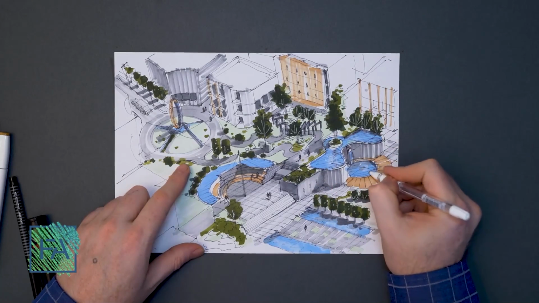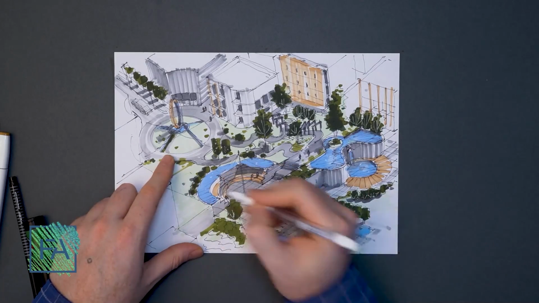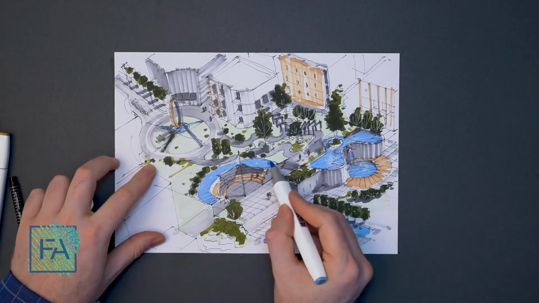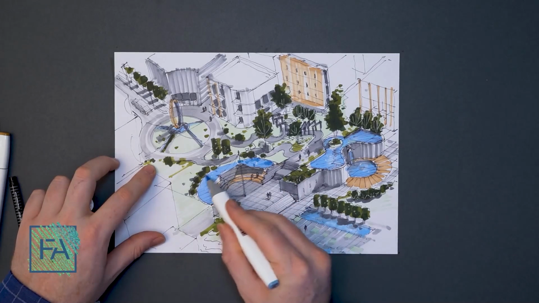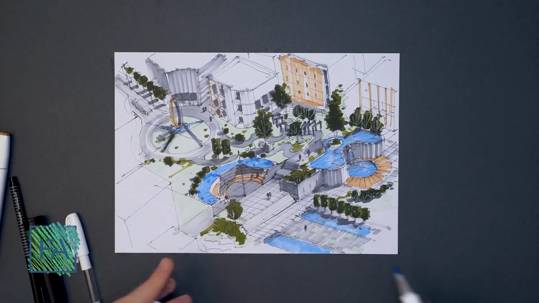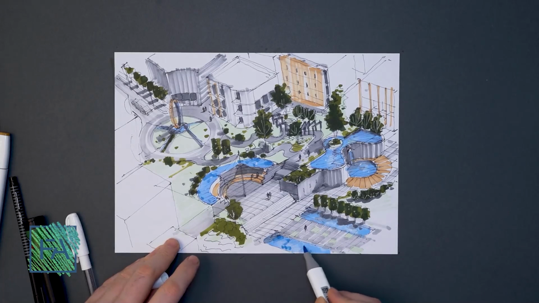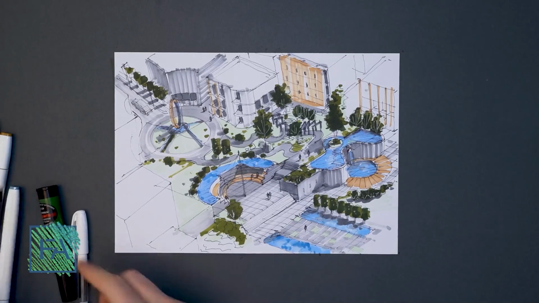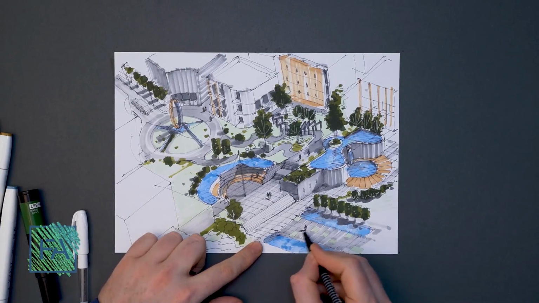And as you can see, as we do this, these plants are much more visible. We can even add some white color on our water as well. Maybe some darker blue on the water. So we can create some movement inside it.